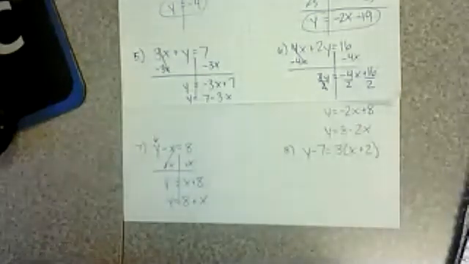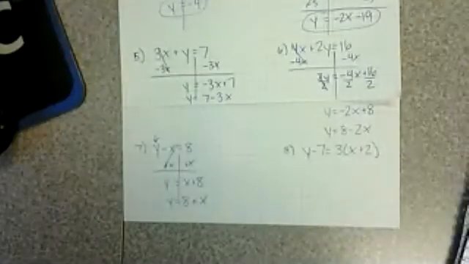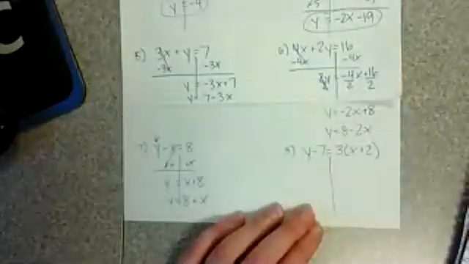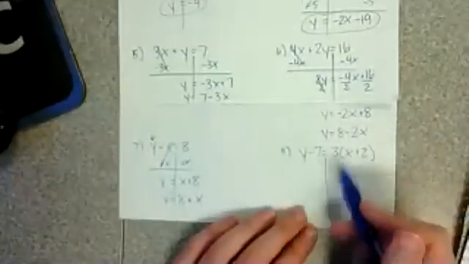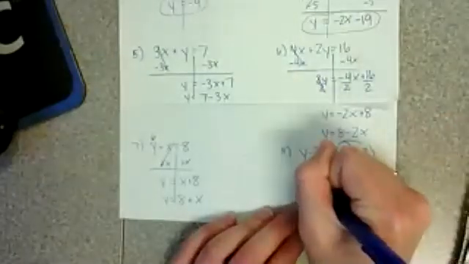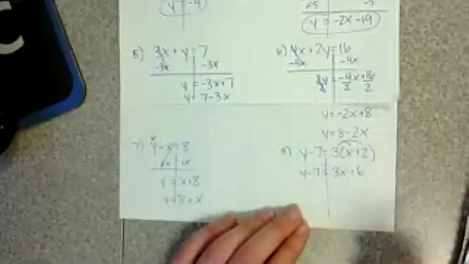Okay. Let me finish up 8. Sorry, that was number 8, I think I can answer your question. Okay, Khalil looks good. You guys are killing this. This is awesome. So on 8, we had to use some distributive property first to get rid of those parentheses. So y minus 7 equals 3x plus 6.